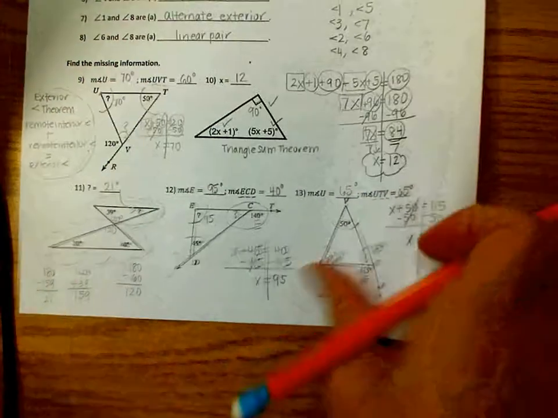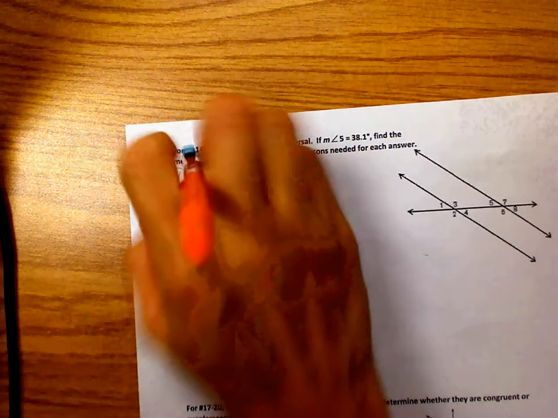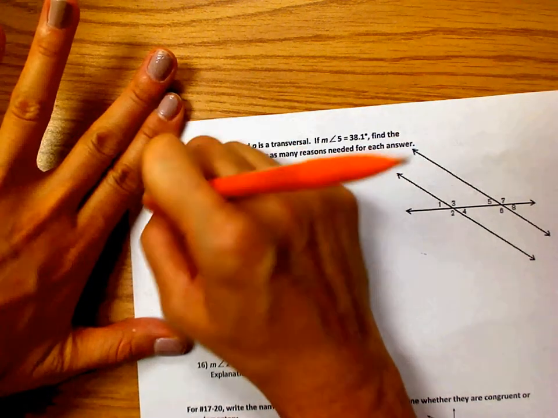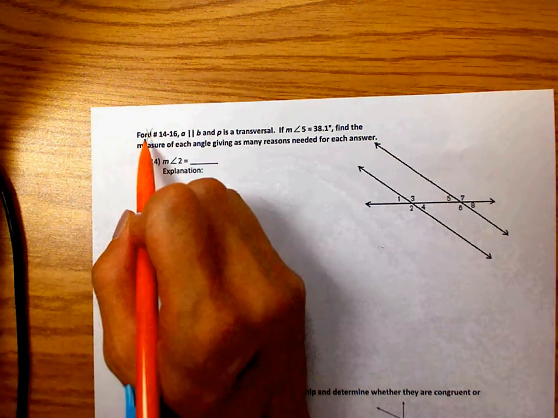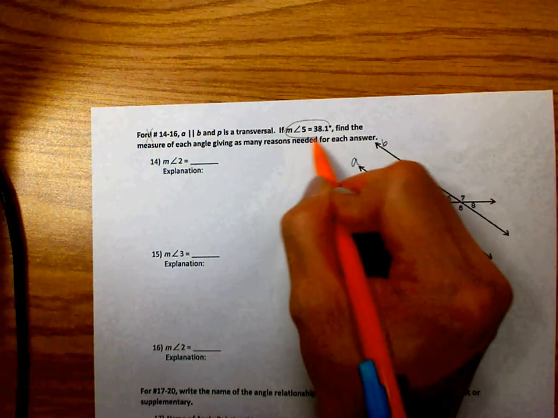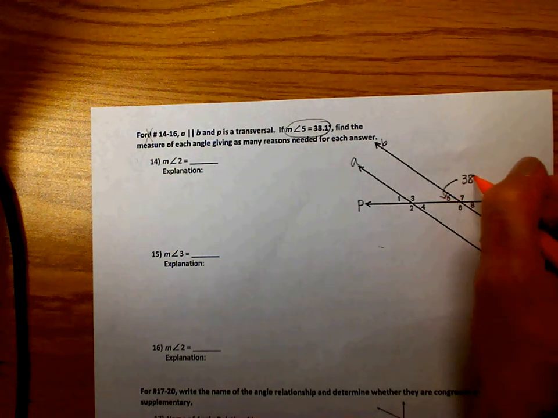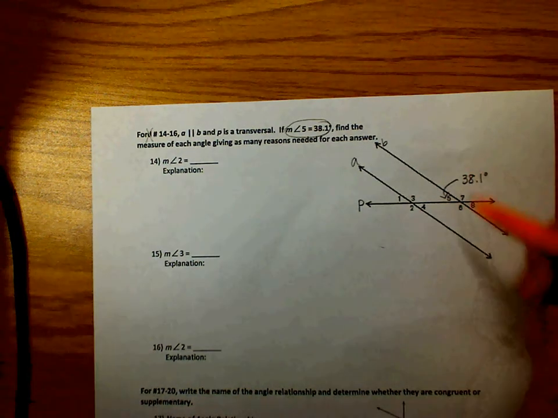All right, now, number 14 we didn't go over in class today, but I do want you to write this down at least, okay? Measure of angle 2, let's look at this. This is a typo. It should say for numbers 14 through 16, a is parallel to b, and p is a transversal. If the measure of angle 5 is 38.1 degrees, then we need to find the measure of these other angles. Remember, if these are parallel and you're given one angle, you know every other one. So given one angle, you can find all the other 7.